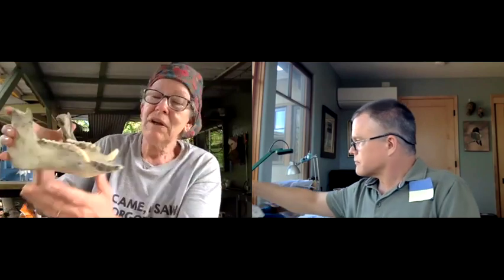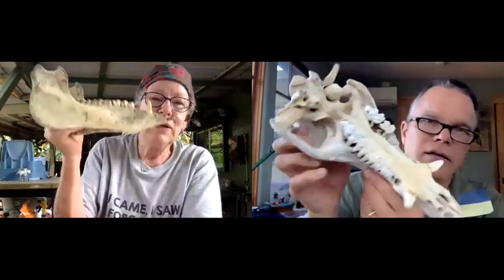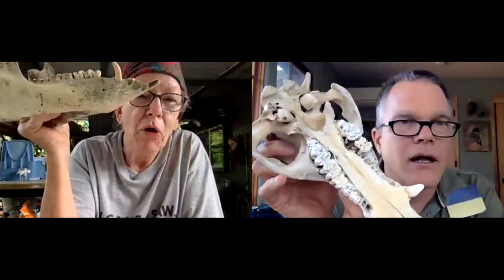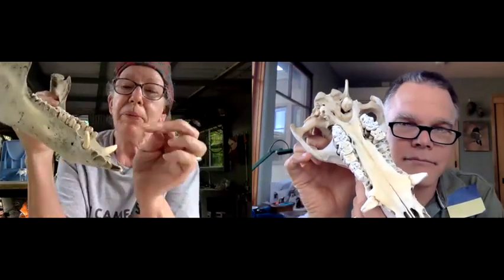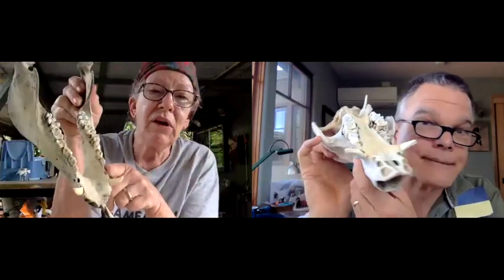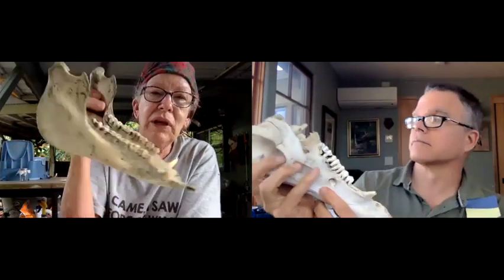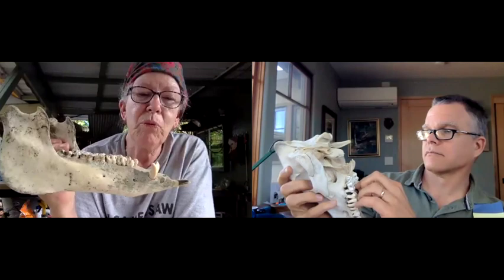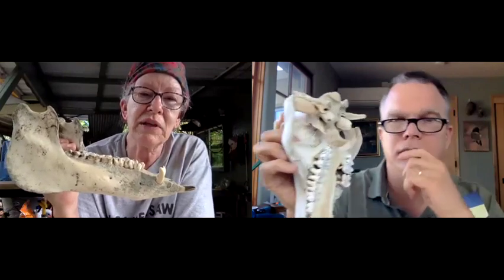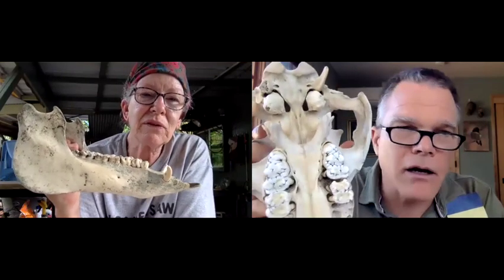But this one is one that apparently my son had. Oh yeah, you've got a couple of holes there too. So does he on his. So he had this one, and probably from one that he shot himself. That's quite large. Look at that. Isn't the texture on that back tooth crazy?